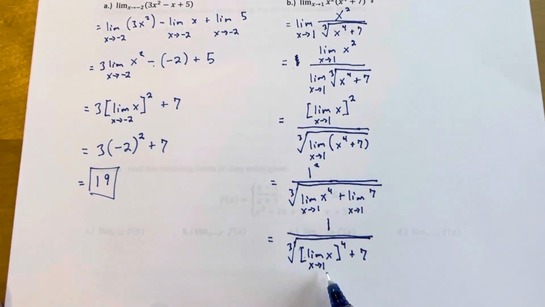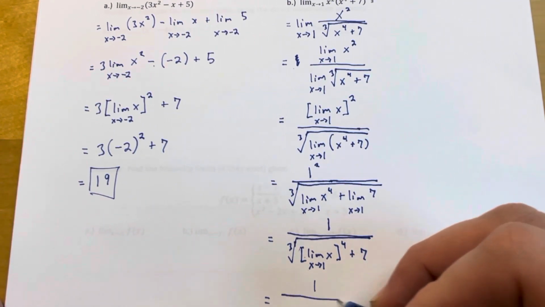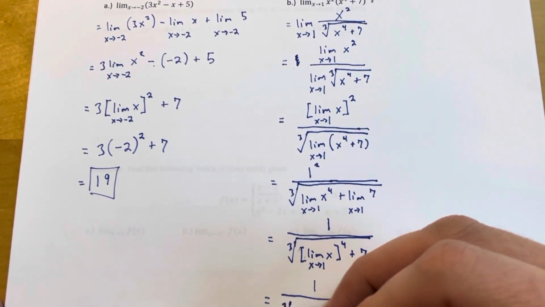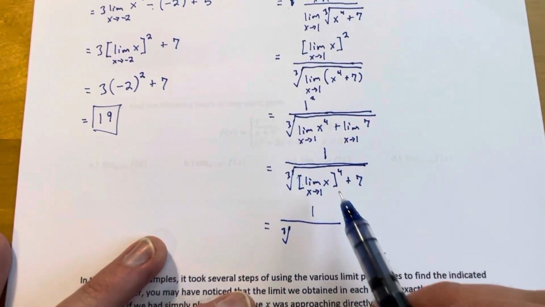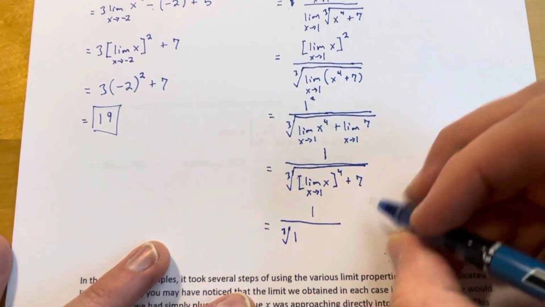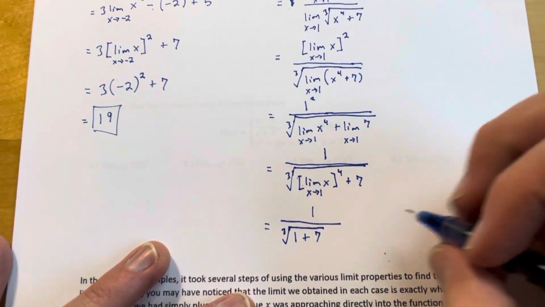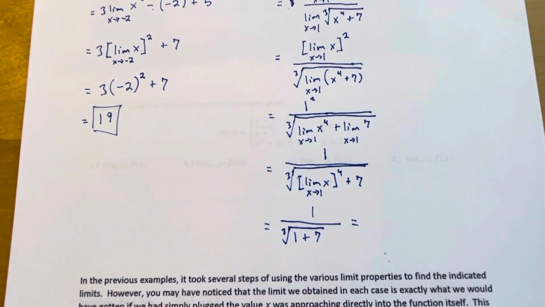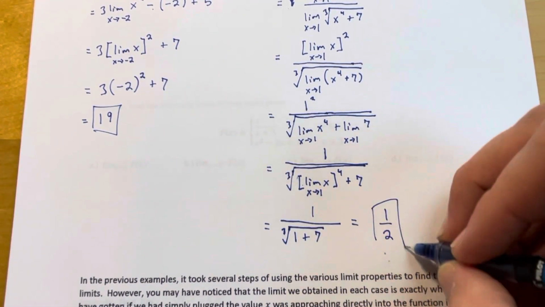Okay, finally, I need to evaluate this limit here. So I have 1 over the cube root of, now this is like from property 2. So the limit as x approaches 1 of x would just be that 1 there. 1 plus 7. Okay, now we have nothing but arithmetic to do. So 1 plus 7 is 8. The cube root of 8 is 2. So this becomes 1 over 2, or 1/2.